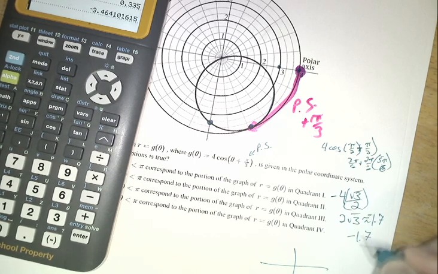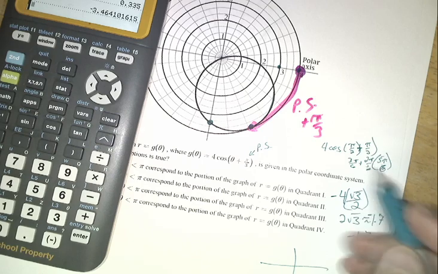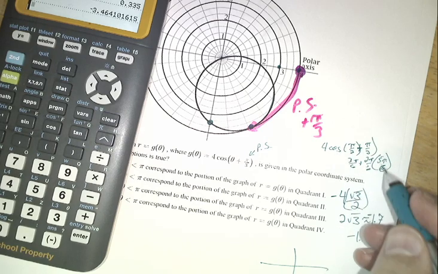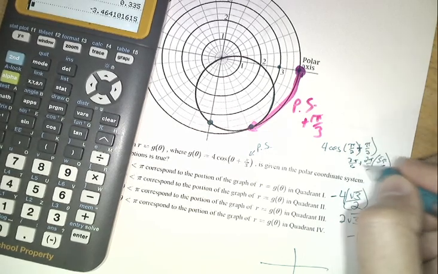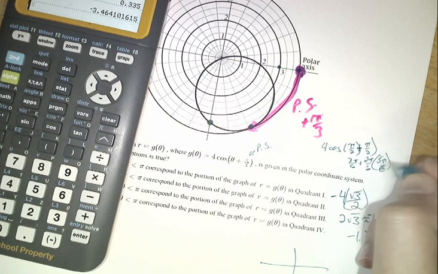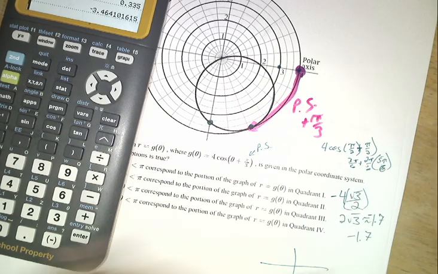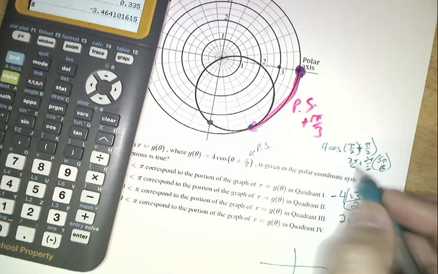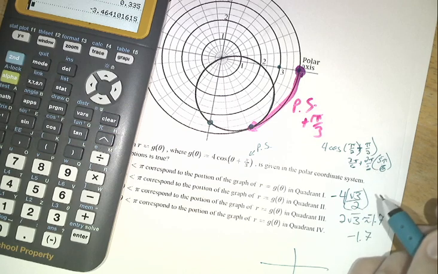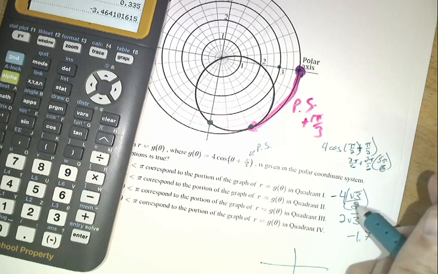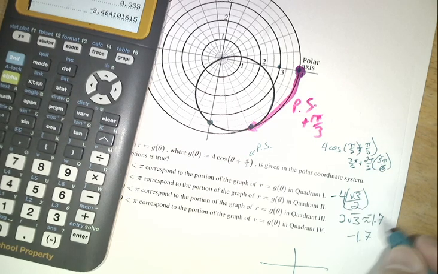That's weird. This would be cosine of 3 pi over 6 plus 2 pi over 6, which is 5 pi over 6. Cosine of 5 pi over 6 should be negative root 3 over 2, times 4. Is that where I made a mistake?